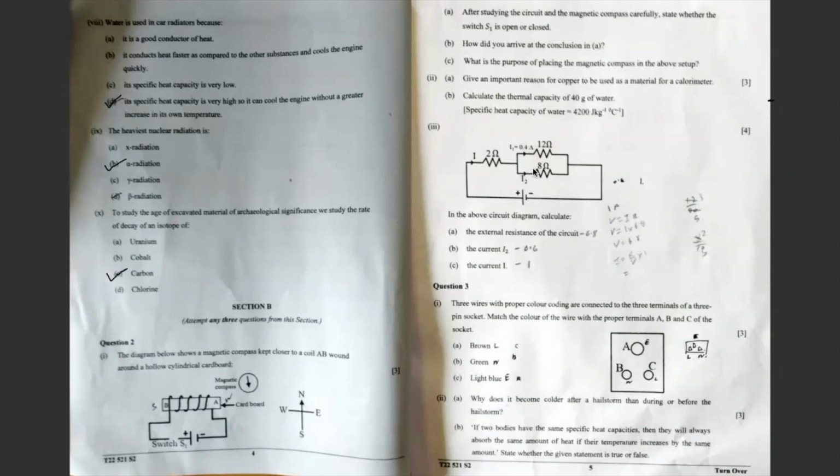Question 2, the third part. There's a circuit given where there are 3 resistors. 2 of them are in parallel, 12 and 8, and their effective is in series with 2. We have been given the current that flows through the 12 ohm resistor, and let us see what is to be found. The first thing to be found is the external resistance of the circuit. That is easy to find.